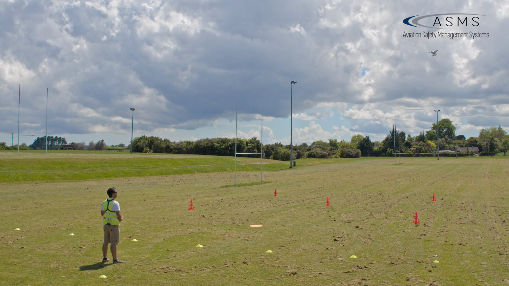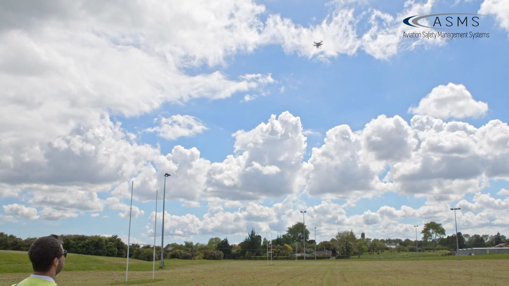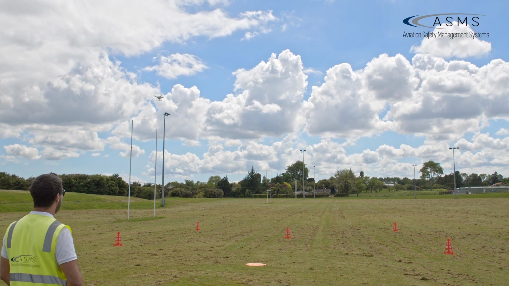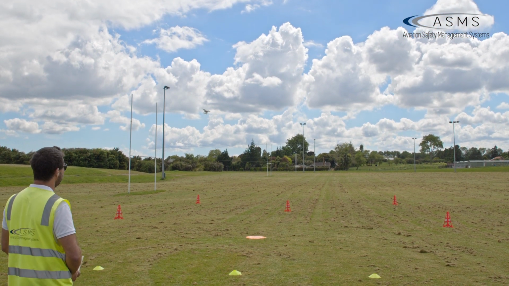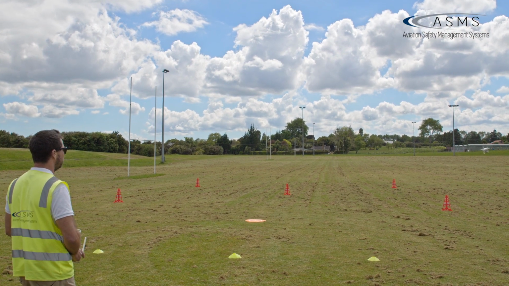Now I'm going to turn it 180 degrees and do the exact opposite, a descending right-hand circuit. So I'm flying forwards, descending. When I hit the cone, turn right 90 degrees. Right 90 degrees and descend back down to the start point.